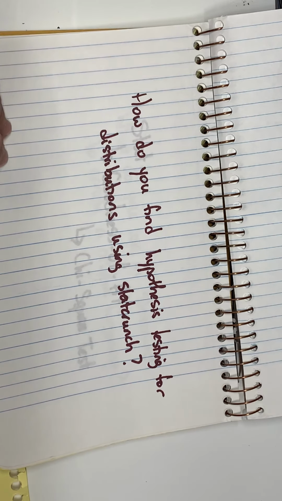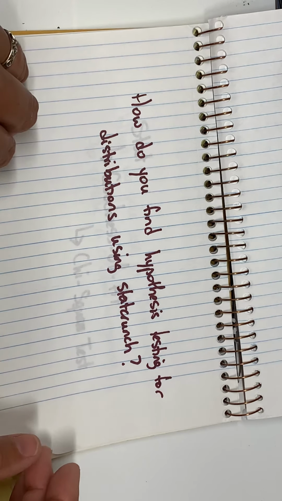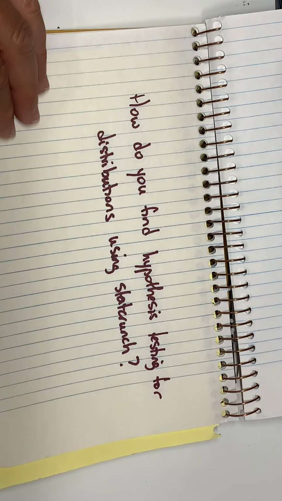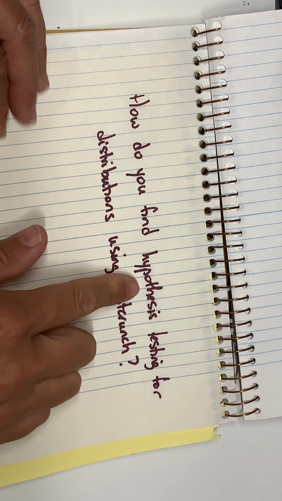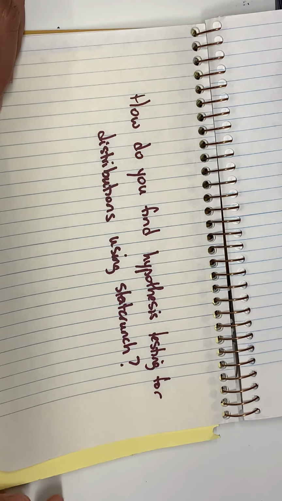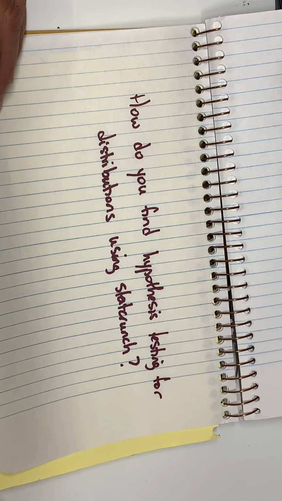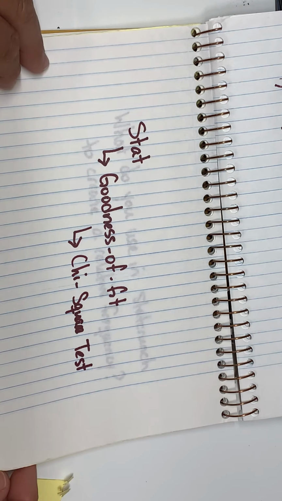How do you find hypothesis testing for distributions using StatCrunch? So if you have a distribution, you remember the example we talked about, like the bag of Skittles should have 10% browns and 50% purple and 30% yellow and 10% green or something like that, right? So I gave you an entire distribution of percentages. So if I have a distribution and they want me to find a hypothesis test, what do I use for StatCrunch? So think of this as multiple proportions, more than two. What would it be? Stat goodness of fit chi-square test.